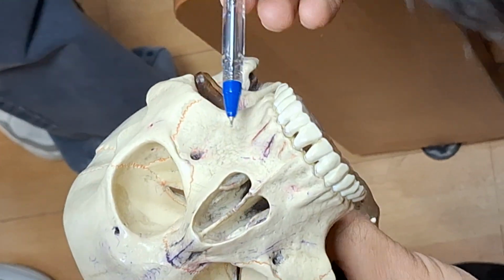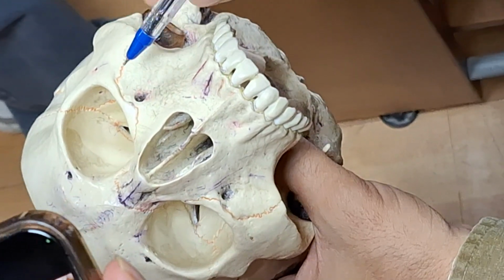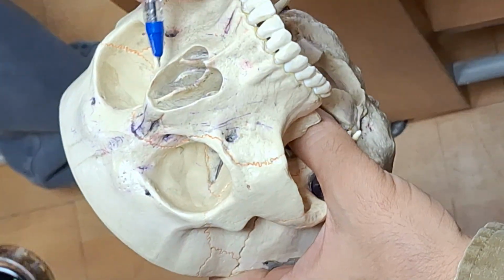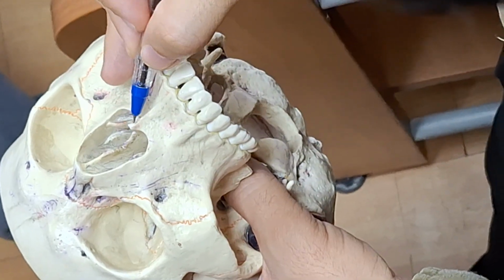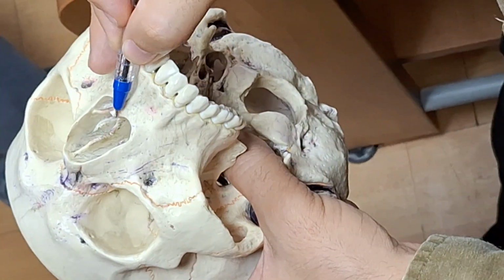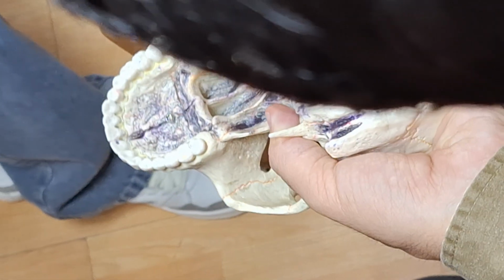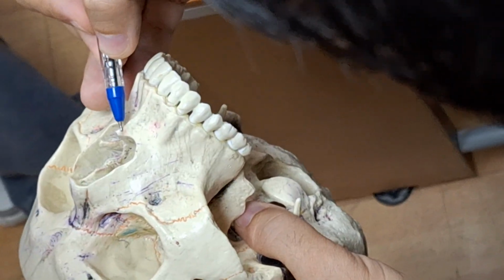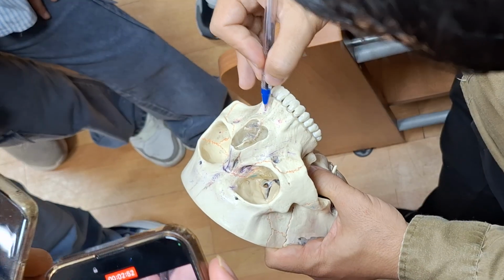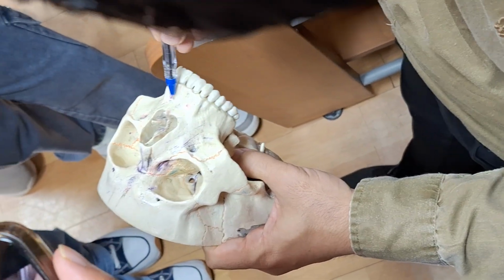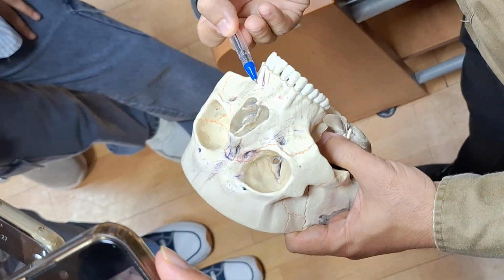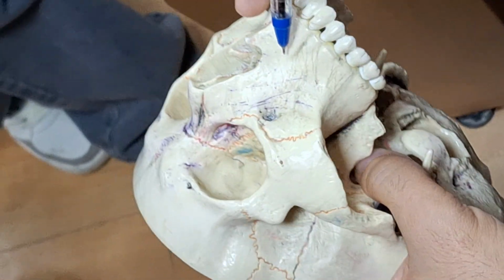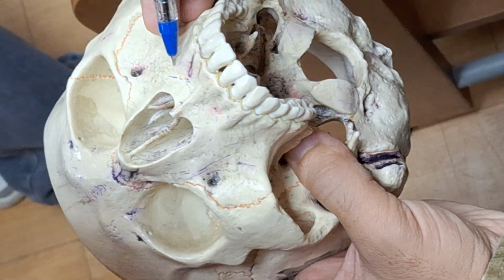Anteriorly, we arrive to maxilla. It is anterior surface of maxilla. Here we have infraorbital foramen. Then here we have nasal notch. Here anterior nasal spine. Where is posterior nasal spine? Here. It is posterior nasal spine. It is anterior nasal spine. Here superior to incisive, we have incisive fossa. This eminence is named canine eminence, and this fossa lateral to canine eminence is canine fossa.